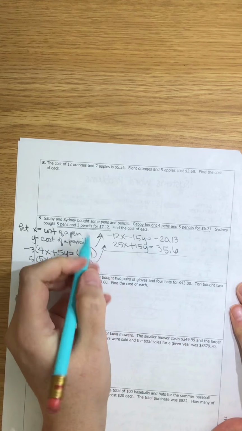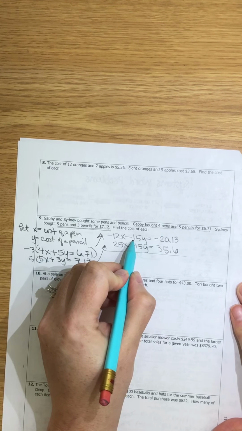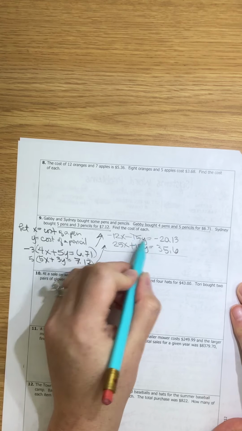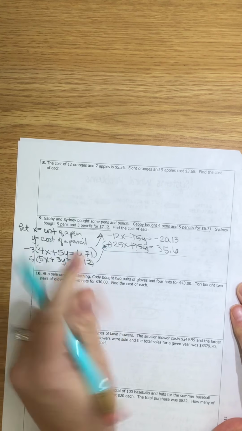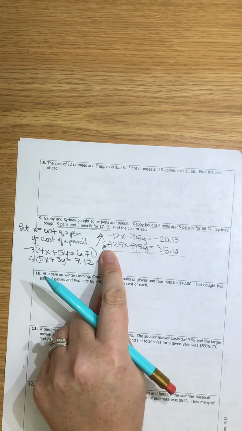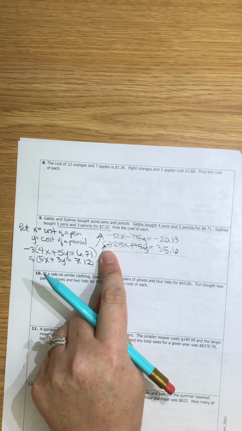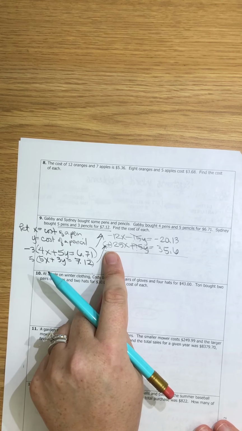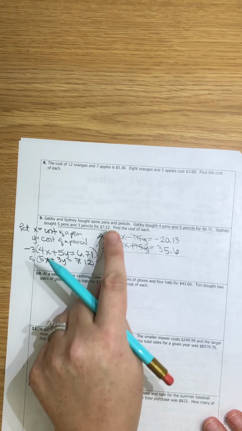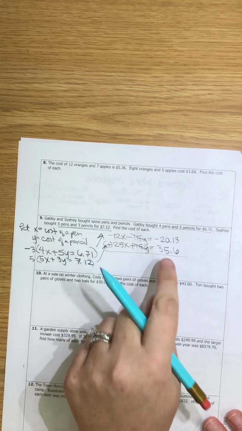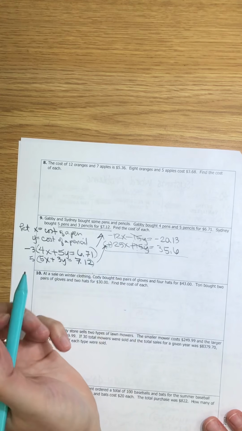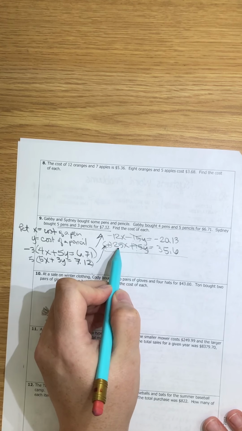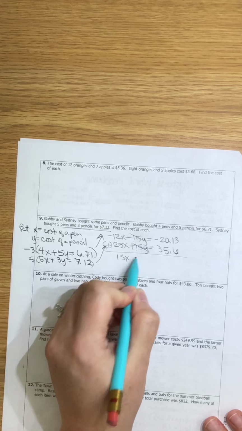Okay, so now I'm ready because I already know the negative 15y and the positive 15y eliminate. I always put the addition in parentheses because it just shows me that I'm ready to combine both equations by like terms. So negative 12x and 25x is 13x.